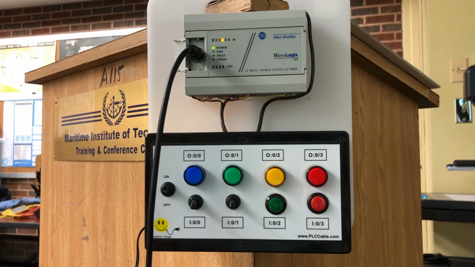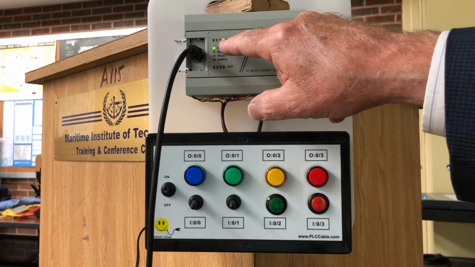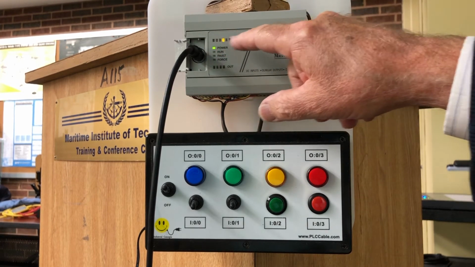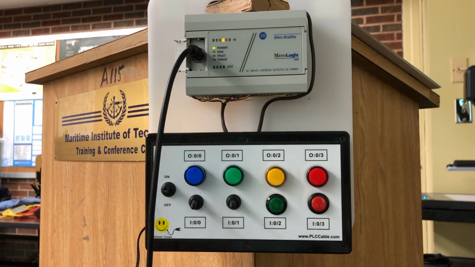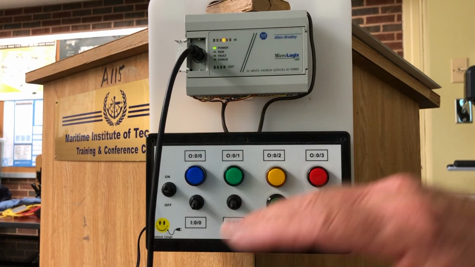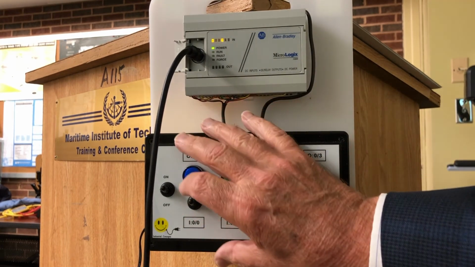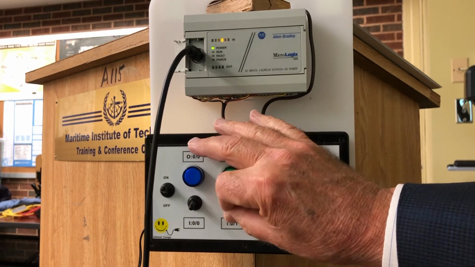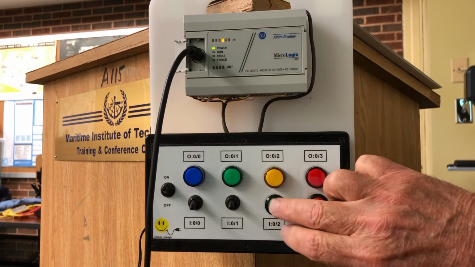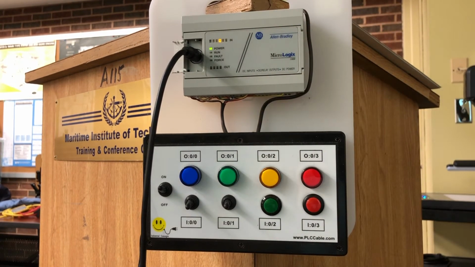Okay, one thing that you'll notice up here, can you see this yellow light here? These are the input lights. There's 6 yellow lights here, and it says IN, and those indicate which inputs are active. So here's the first one, right? You can see that flashing. If I push this button, now that fourth one is on. Why is that on?